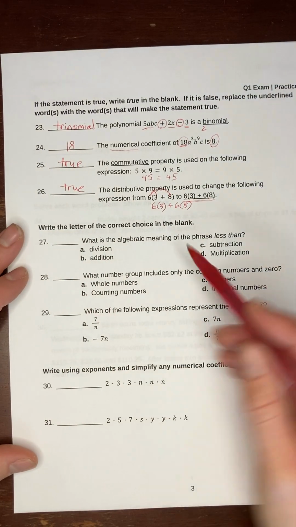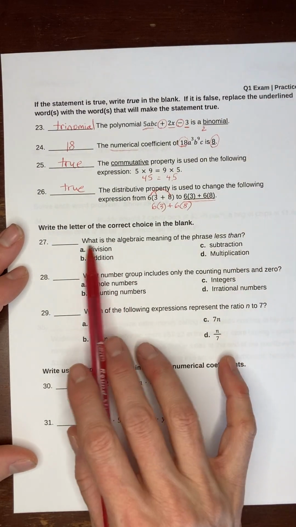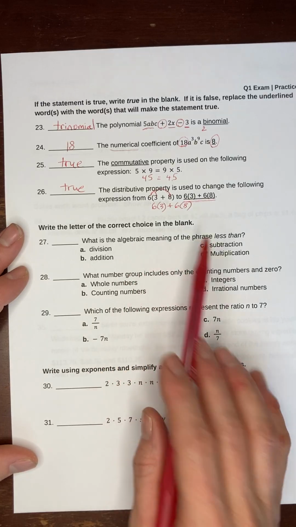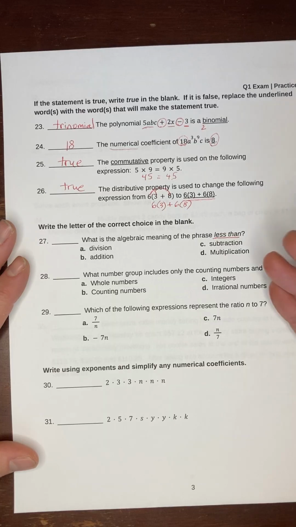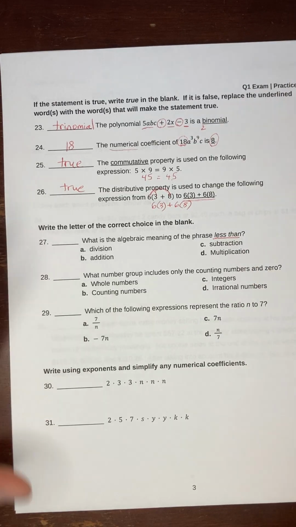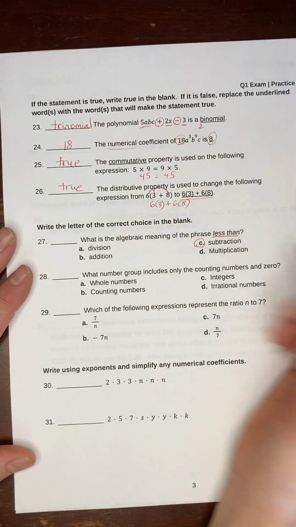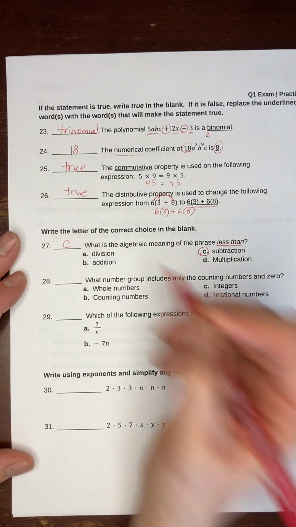All right, 27. Now we have some multiple choice questions. What is the algebraic meaning of the phrase less than? Well, if you have less than something else or an amount less than, that implies subtraction. Okay, we're going to minus. So the answer is C.